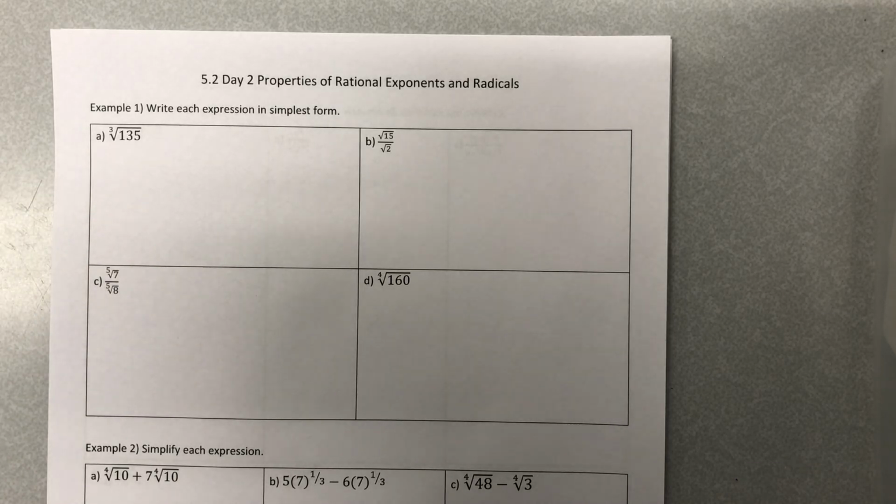Hello, and welcome to section 5.2, day 2, properties of rational exponents and radicals. Today we're going to go through and simplify some radicals, rationalize some denominators, and combine some like terms. All right. The biggest thing that I would say to you guys when you do this is think of radicals like variables. We can't combine them unless they're the same root and the same number inside the radicand.